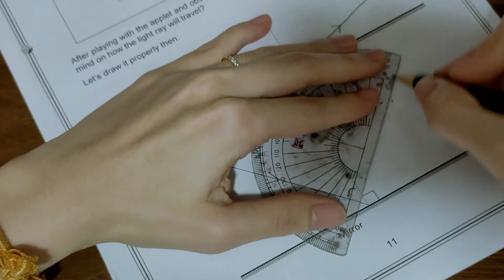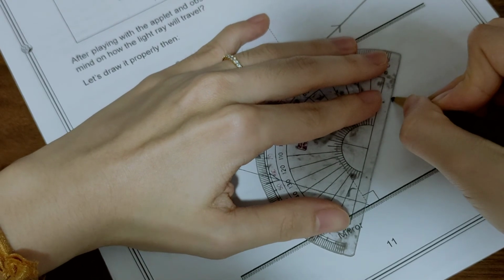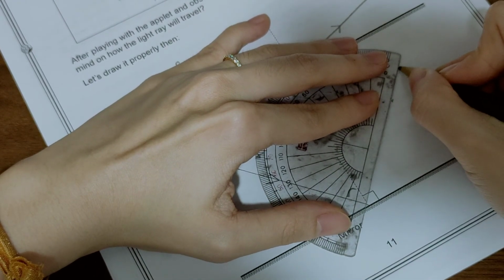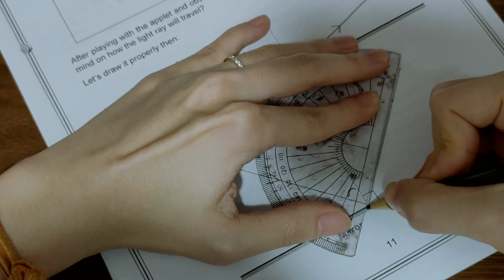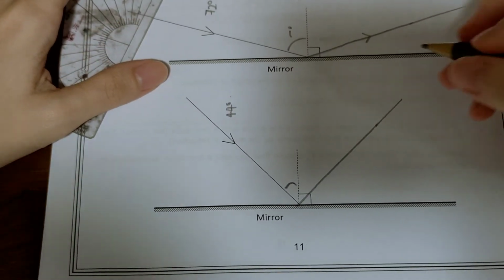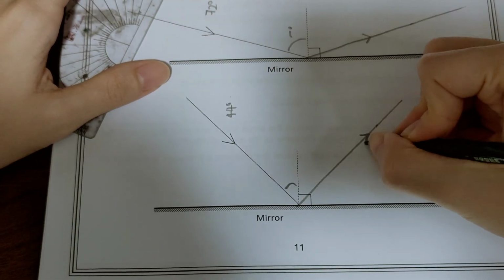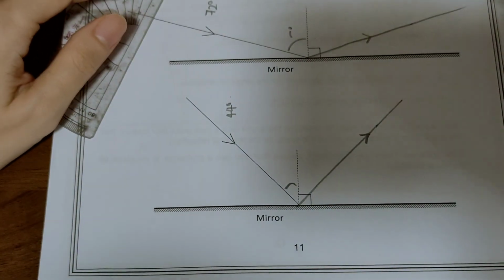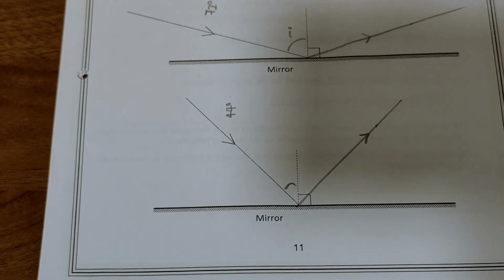Okay, then please make sure you draw it to the mirror. And then finally, what's next? You have to draw the direction of the arrow, the light ray. Okay, any questions? No.